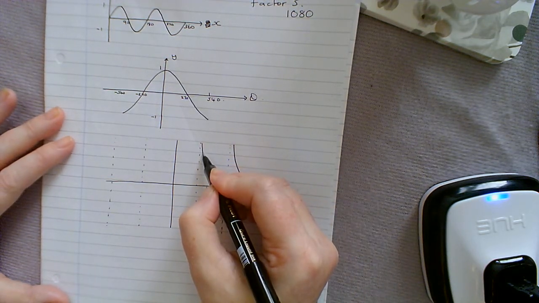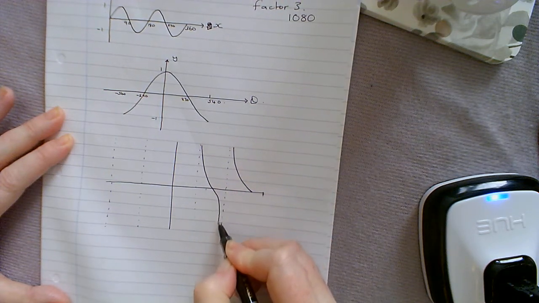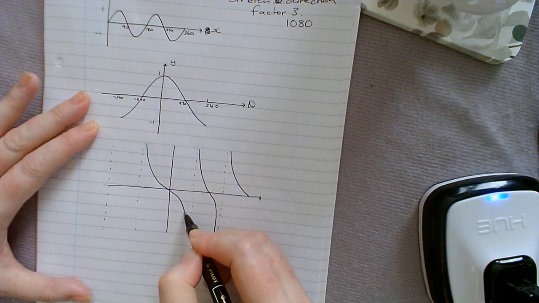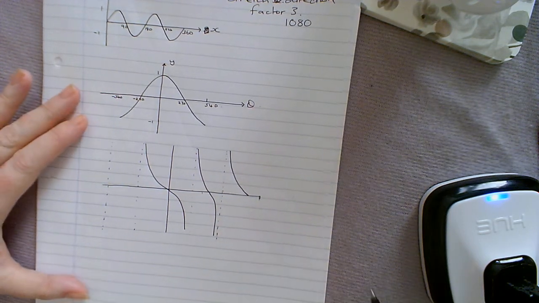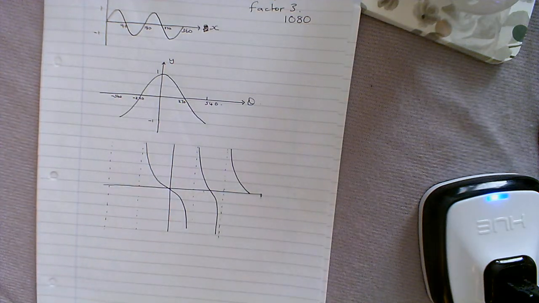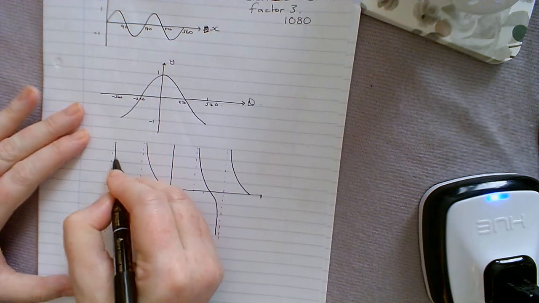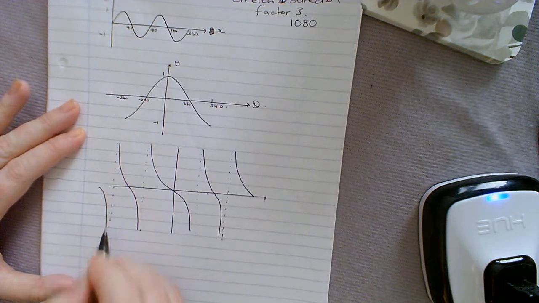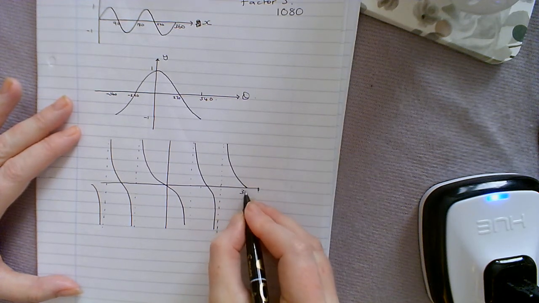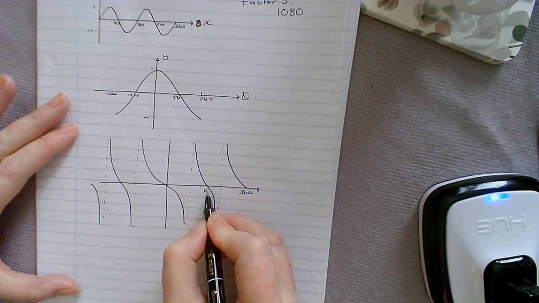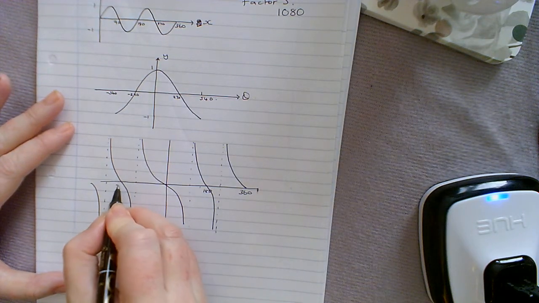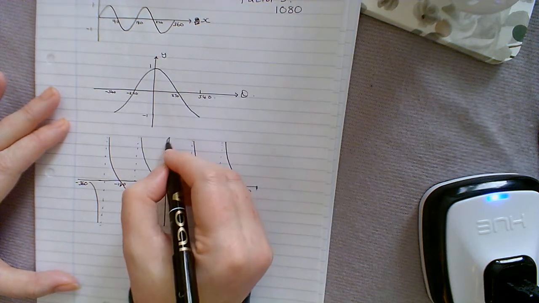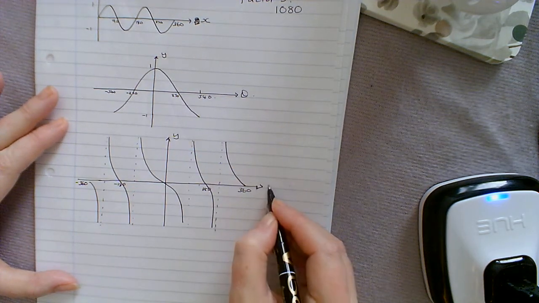That will go that way round. That will go that way. Go that way, and there will be a bit there. So that will be the 360. That will cut at 180, cut at minus 180, minus 360 will be the end. Y and X.